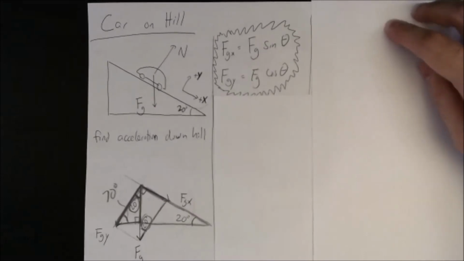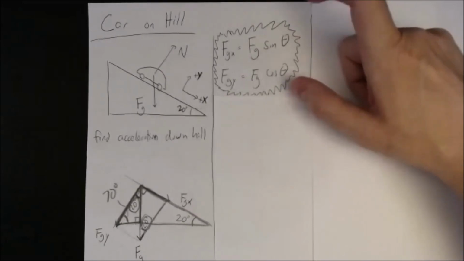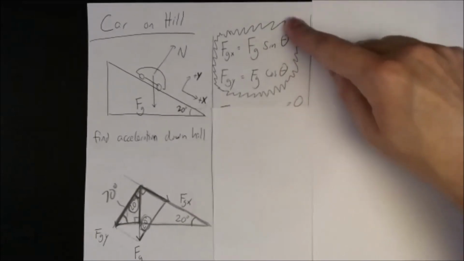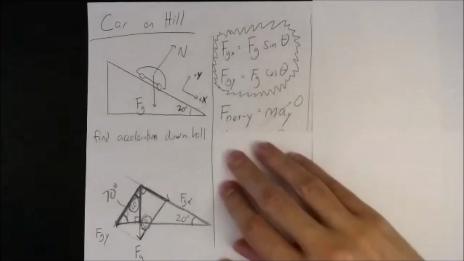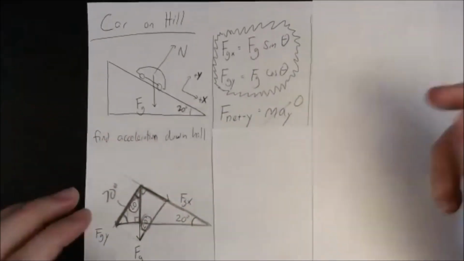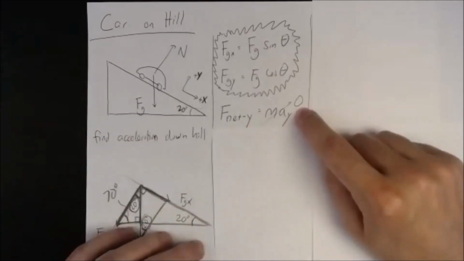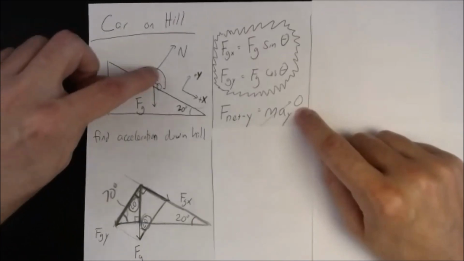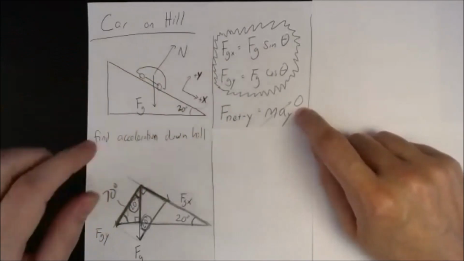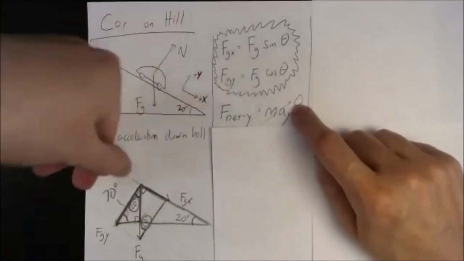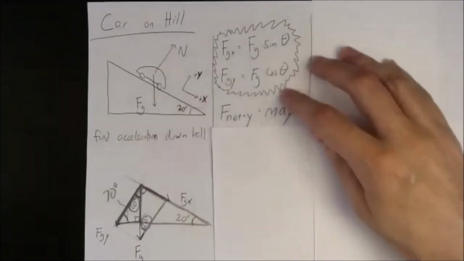What else can we do with this? Now that we have our FGX and FGY components of gravity, we can do exactly what we've always done before. We can have F net Y or F net X, it doesn't really matter. F net Y is equal to MAY. We already determined that acceleration in Y is 0 because the car is not flying off the ramp and it's not diving into the ramp, it's just going along the ramp. And so the acceleration in Y should be 0, otherwise it would fly off the ramp or burrow into it.